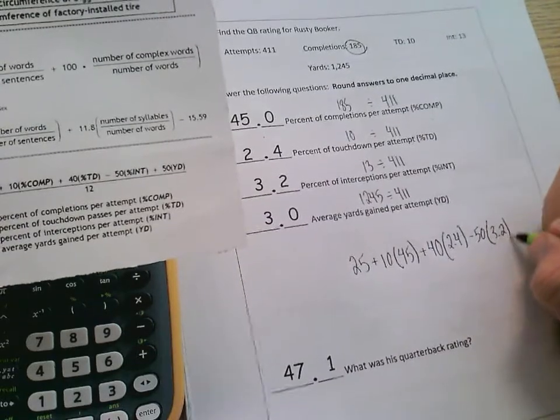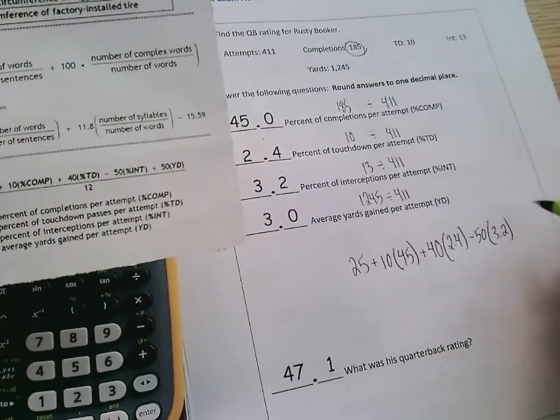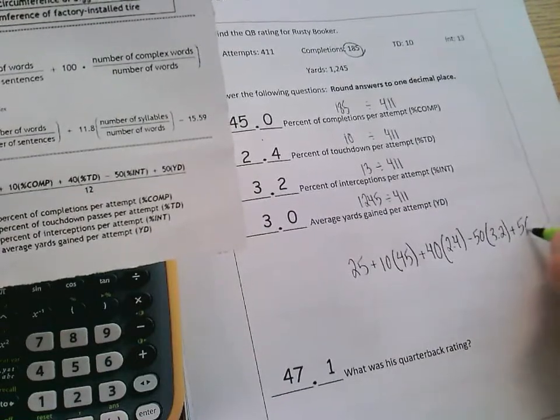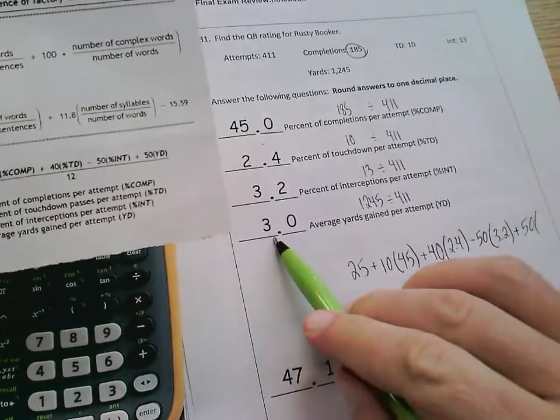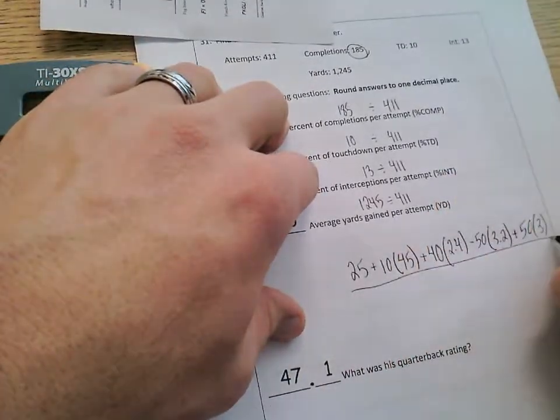3.2 plus 50. Average yards is 3. And I'm going to divide all that by 12.